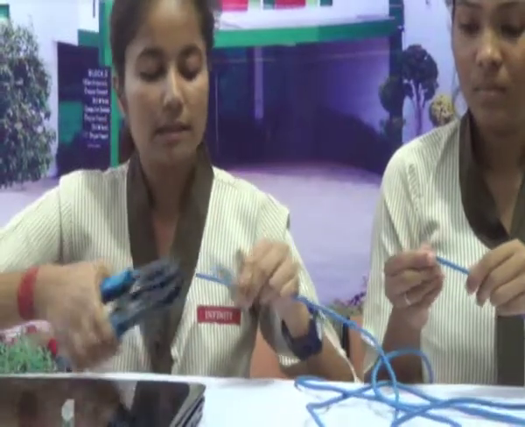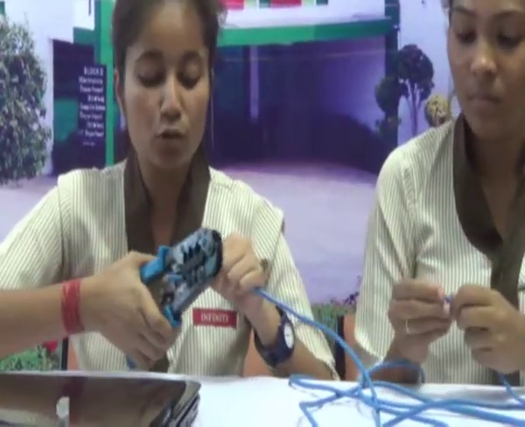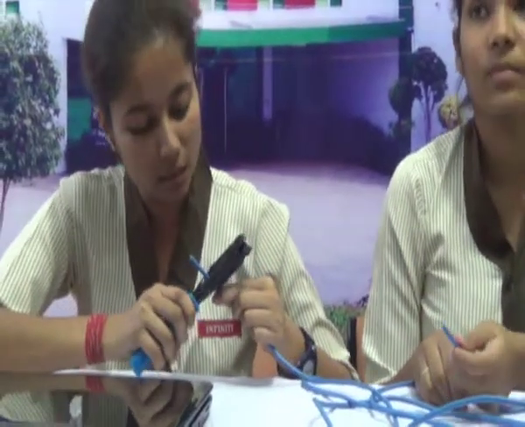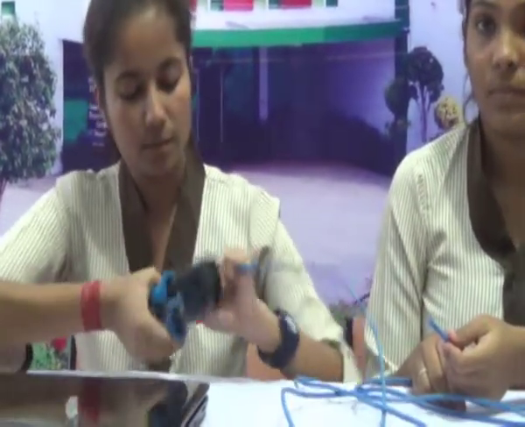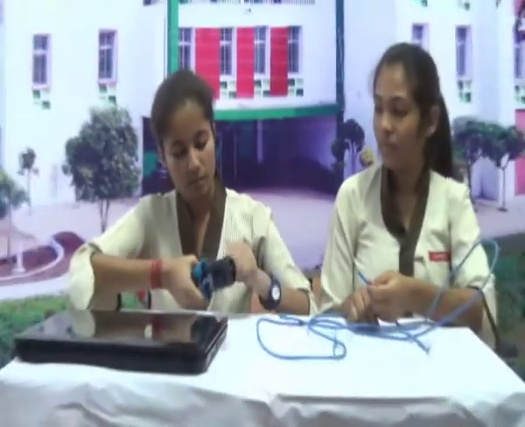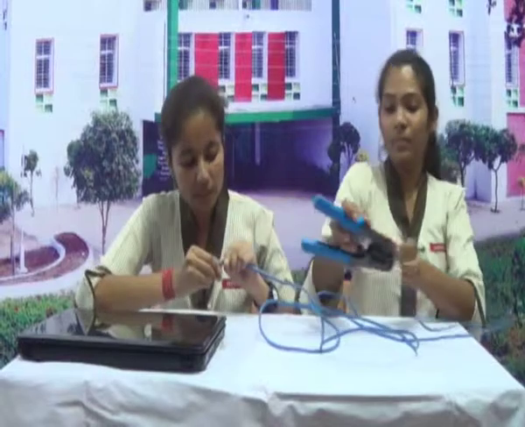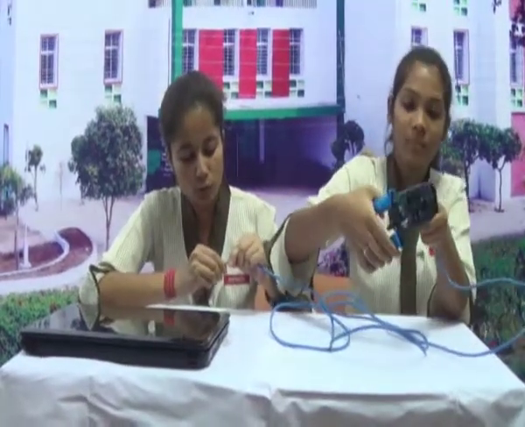Pay attention that the cut should be small so that the wires present inside the LAN cable do not get affected. As you can see, I have made a cut which is so smooth.